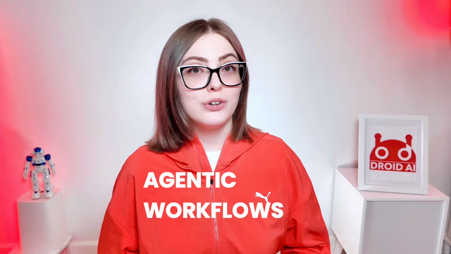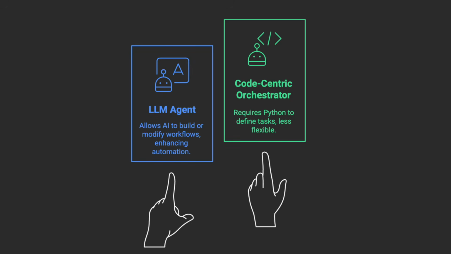Another interesting area of potential is agentic workflows. Because Stepflow workflows are just data, you can let an LLM agent build or modify them. An AI assistant can decide which tools to invoke, assemble a YAML flow, and ask Stepflow to run it. That's a different level of automation compared to code-centric orchestrators that require Python or other language to define tasks.